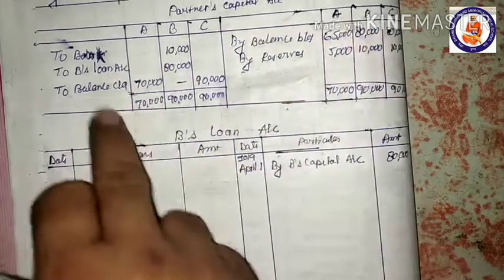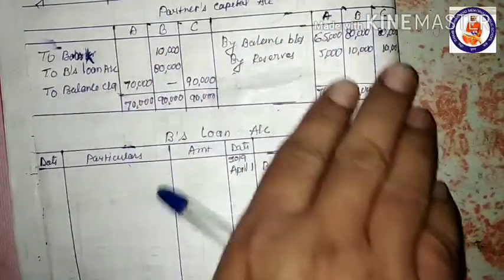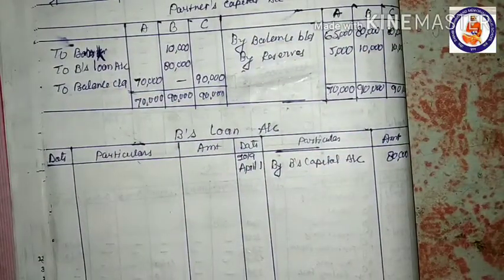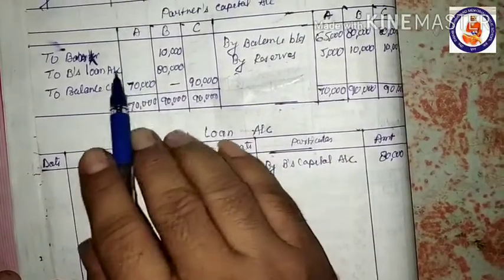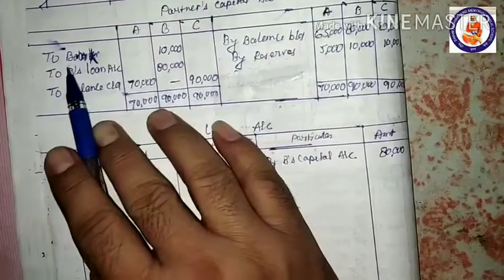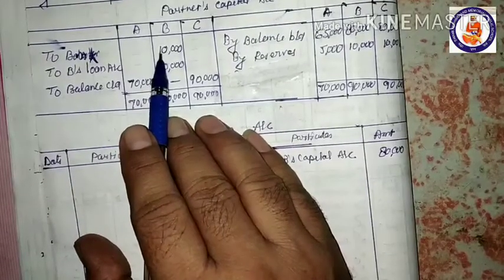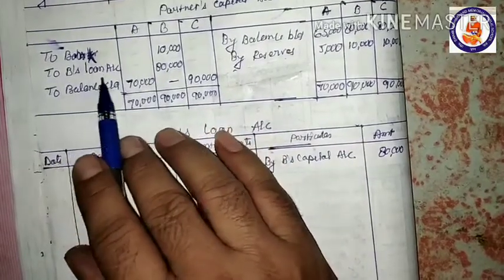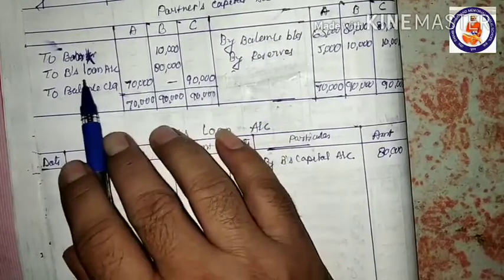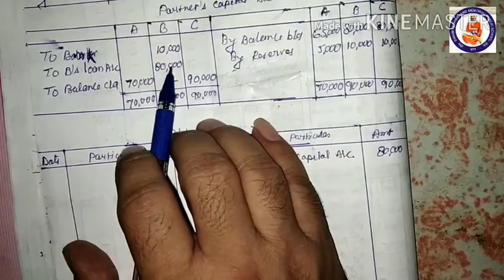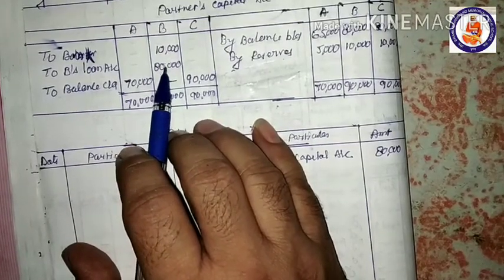So how will we solve this? First of all, we make the capital account in the way we were doing earlier. But while paying the amount, if it is paid in cash, we will write to cash the amount paid, and whatever remains will be shown in his loan account.